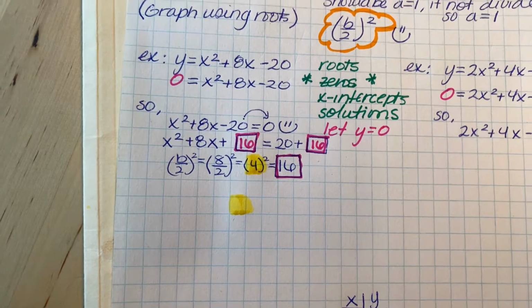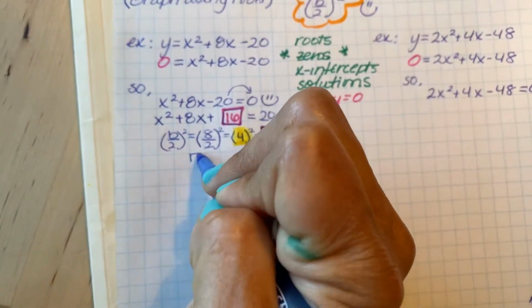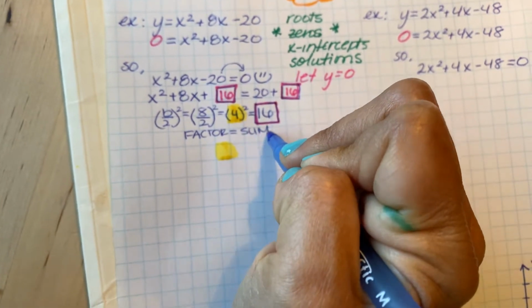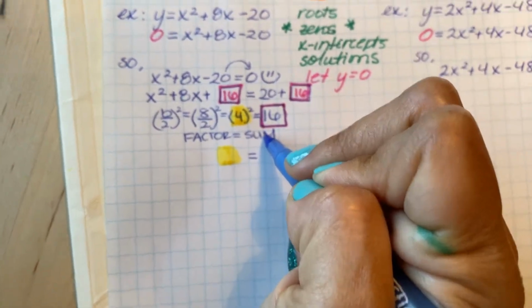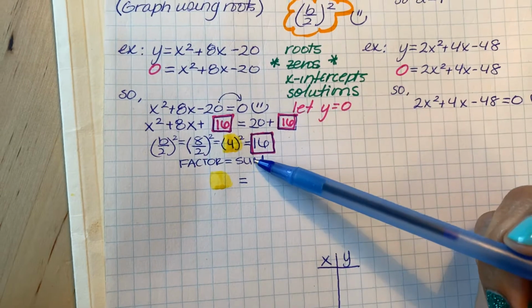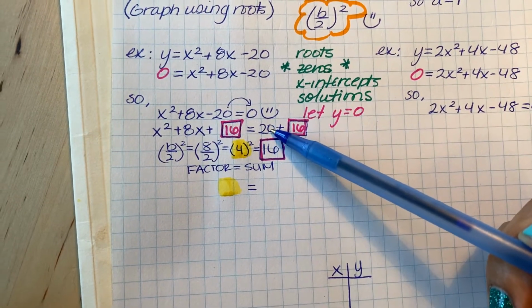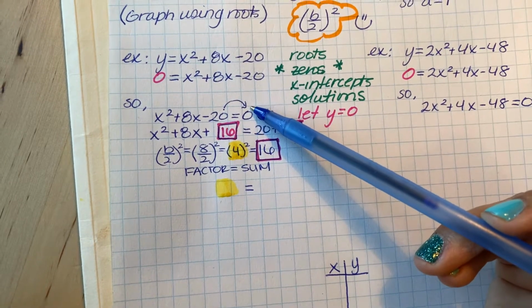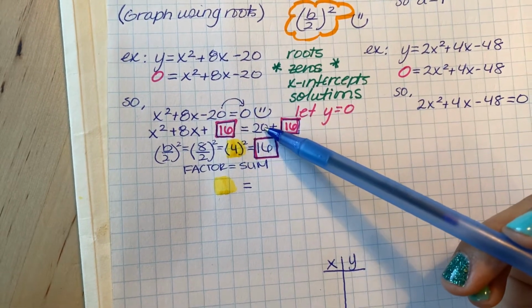Okay, so now your next step is you're going to factor the left and you're going to sum the right. Our summation on the right is off the c value that I inverse operated. Remember, it originally came as negative 20. I inverse operated to the right, so that's why negative became positive.